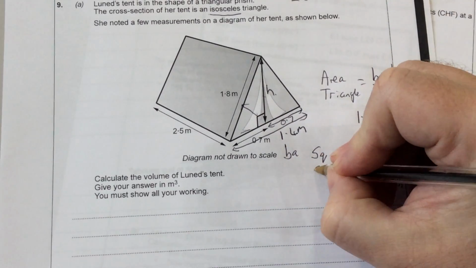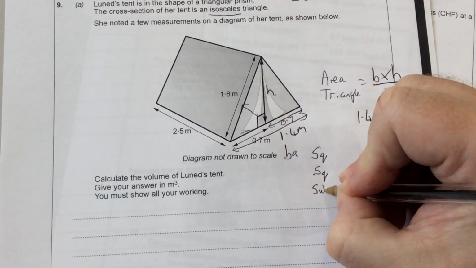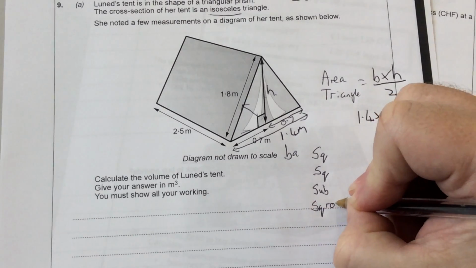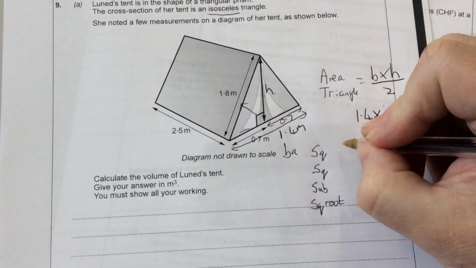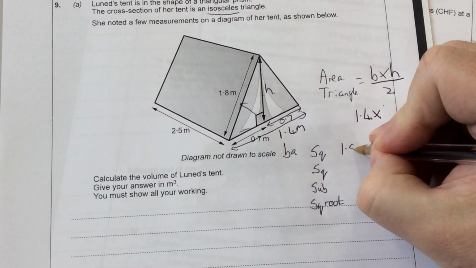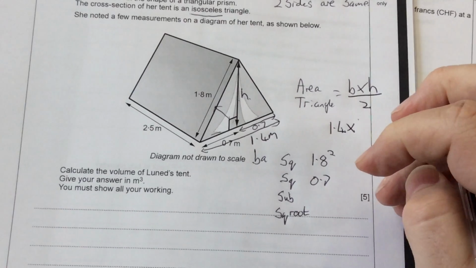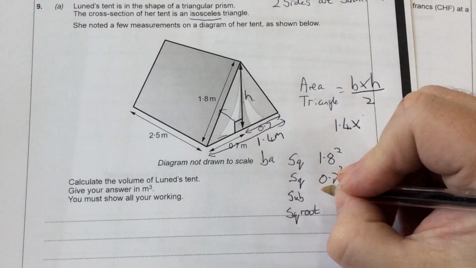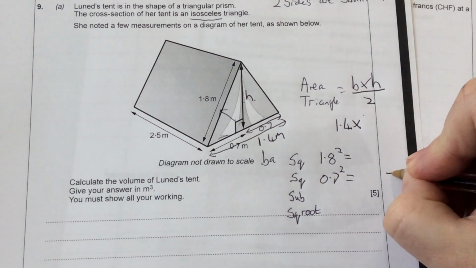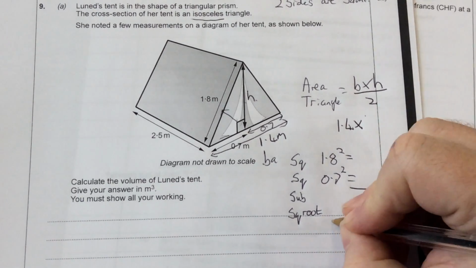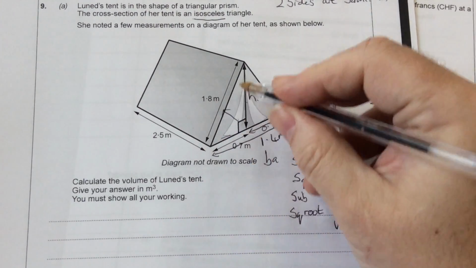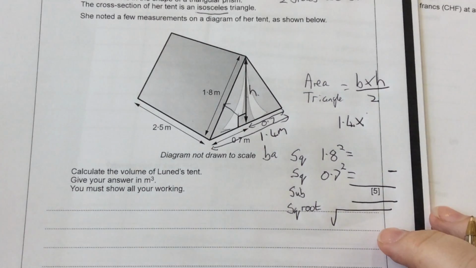So I'm going to be doing square, square, subtract, square root. I'm going to square the bigger side, 1.8, square the shorter side, work them out. I'm then going to subtract them and then square root the answer, and then we'll find the height. So let's have a little look at it.